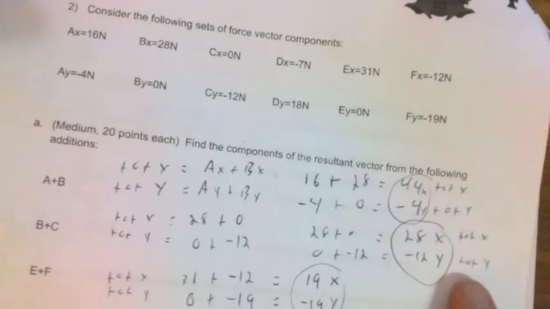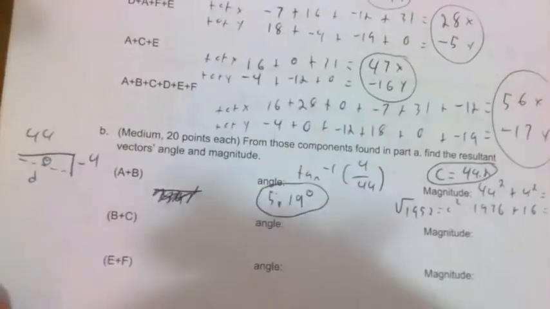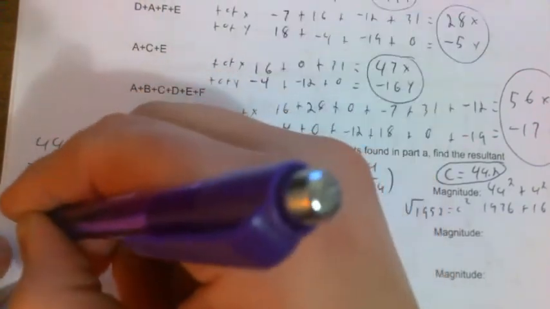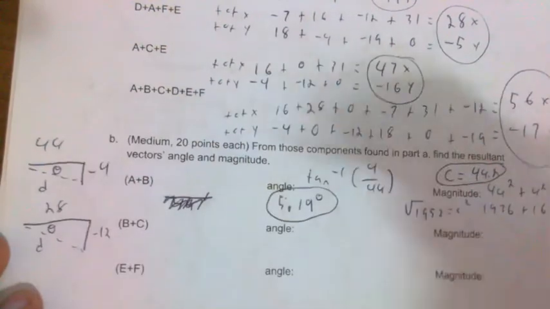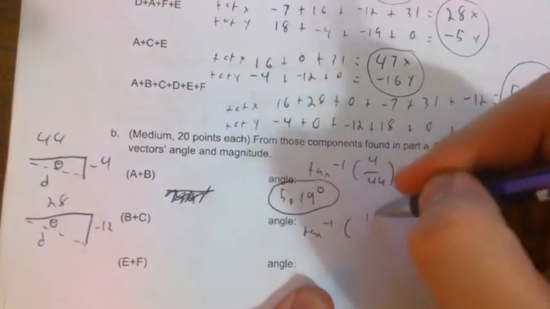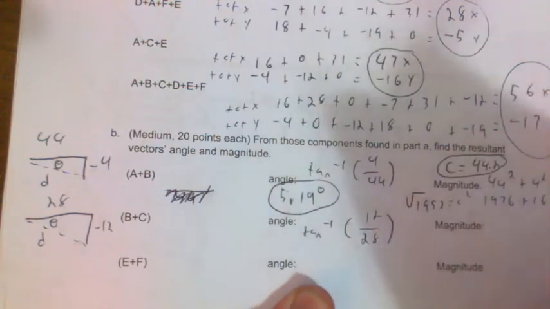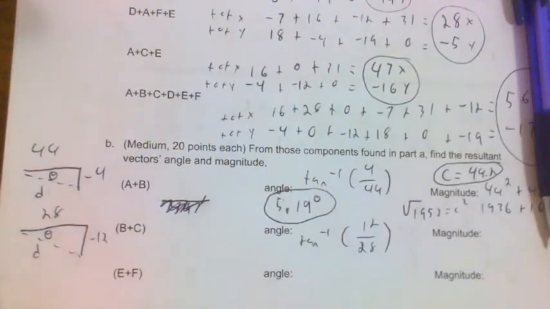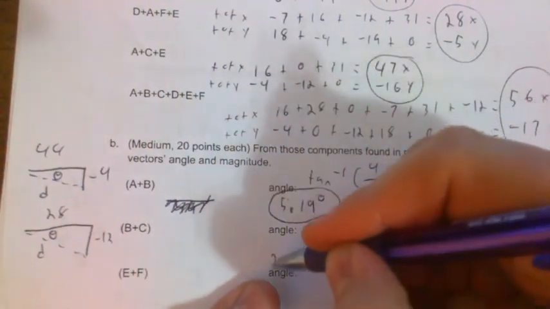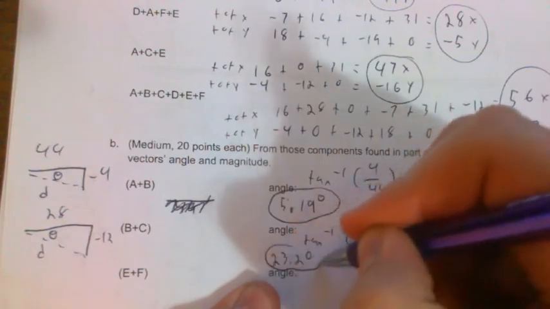Okay, so the next one is B plus C. For B plus C, we got 28 and negative 12. So that's 28, that's negative 12. Again, we want to find the distance and the angle. Angle, again, we can get by doing tangent to the negative first of 12 over 28, very similar to last time. Inverse tangent of 12 over 28 is 23.2 degrees.